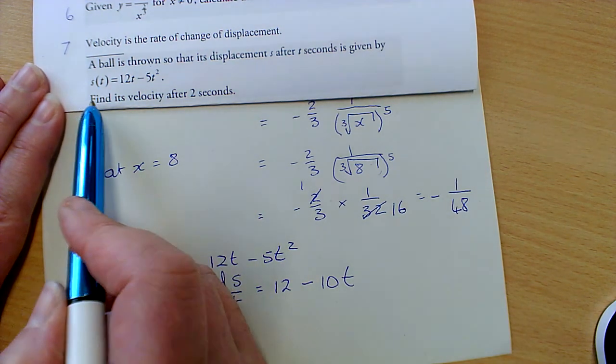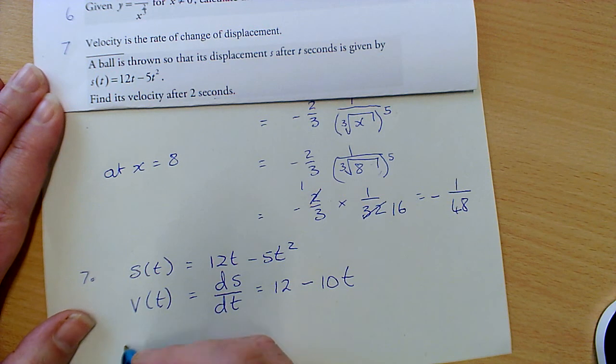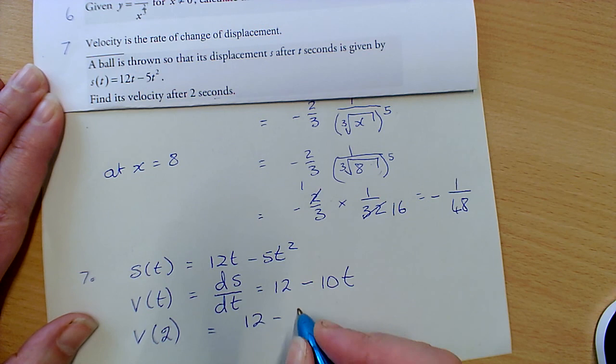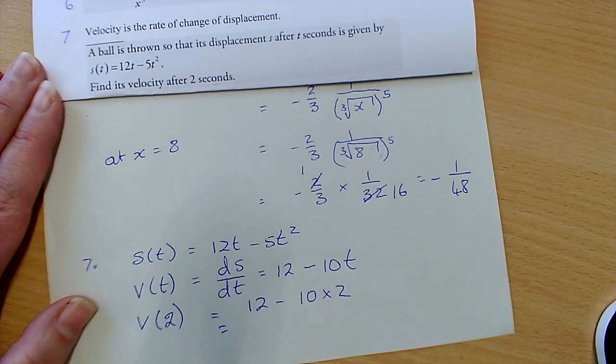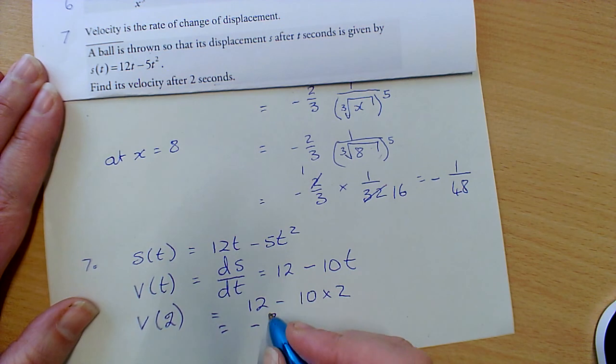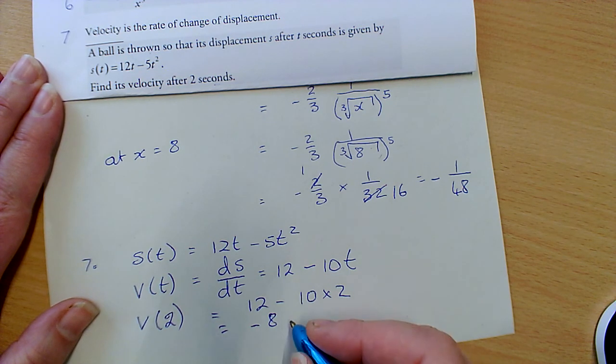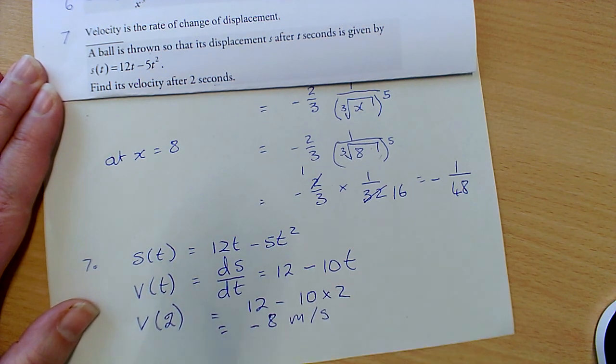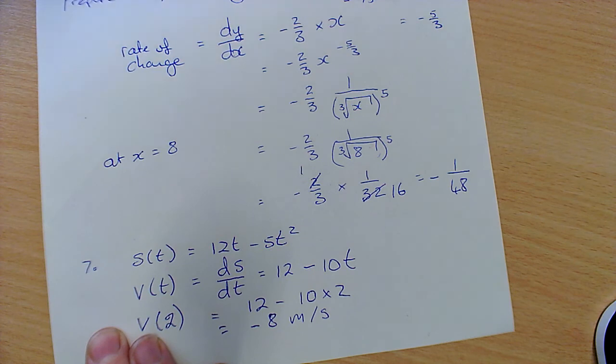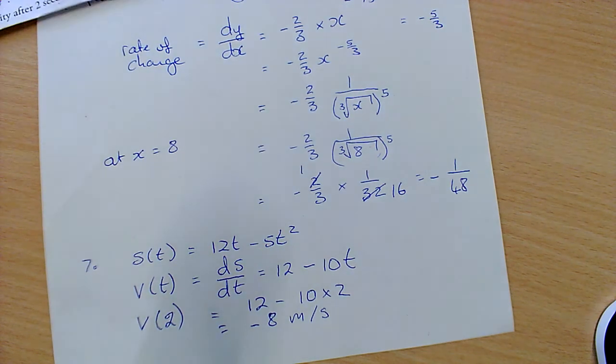And it was find the velocity after 2 seconds, so at that point we're looking for v of 2. The t is being replaced with a 2, equals 12 minus 10 times 2, which is 12 minus 20, which is negative 8. And it's velocity, so that's measured in meters per second. So, that's it.